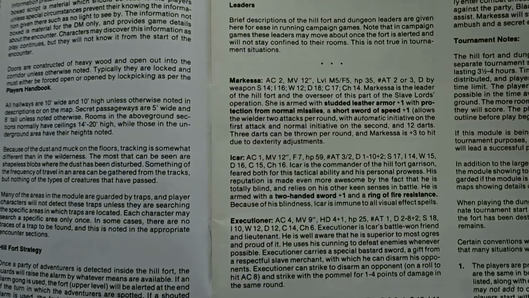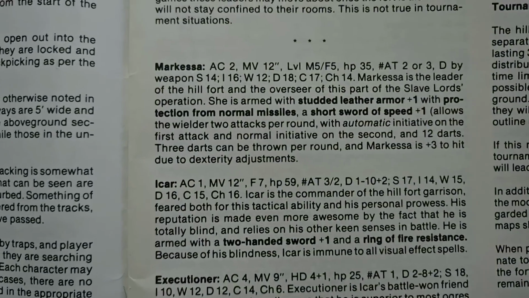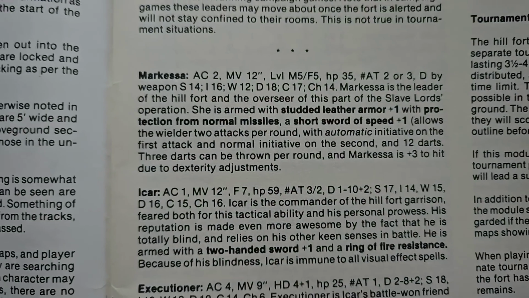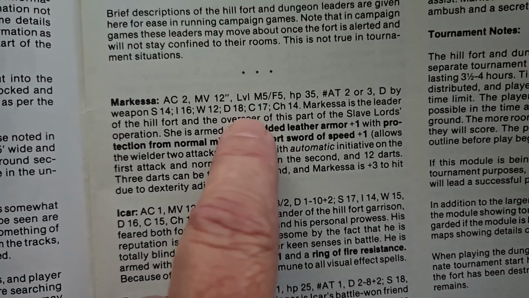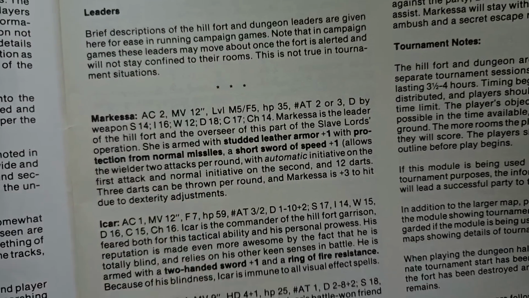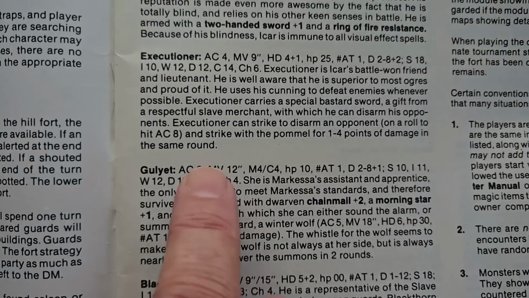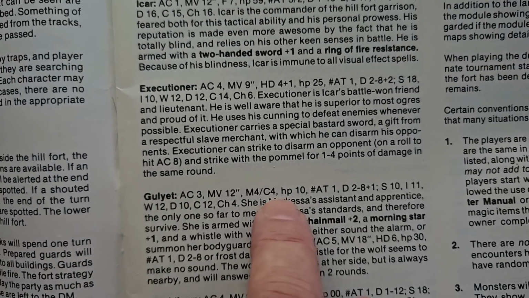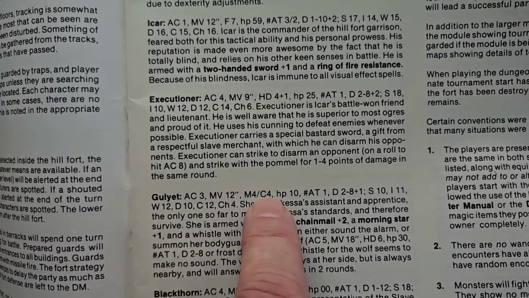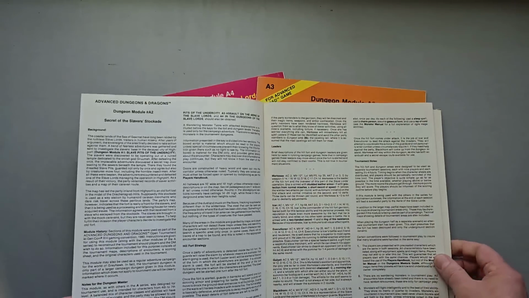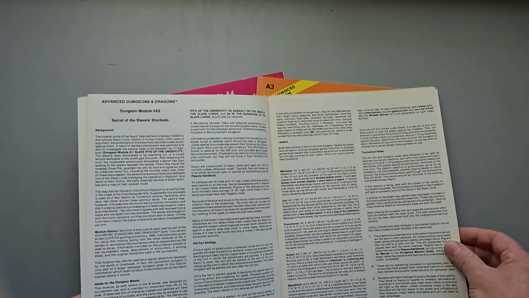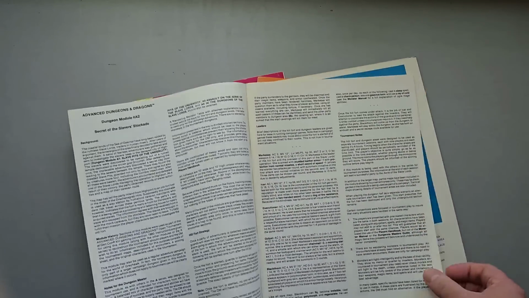Now, the thing is, Marquesa is an elf. It doesn't tell you anywhere in here that she's an elf. She's also chaotic evil. However, that's not in her stat block because they didn't used to put alignment in stat blocks for whatever reason. Guliet is a goblin witch doctor, which is from the Dungeon Master's Guide. It tells you how to create that. But again, it's not in the stat block here. So I don't necessarily like things like that. I think it could be much clearer.